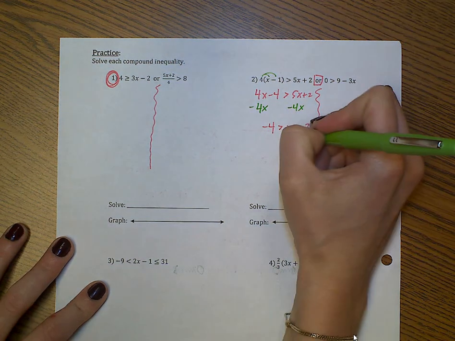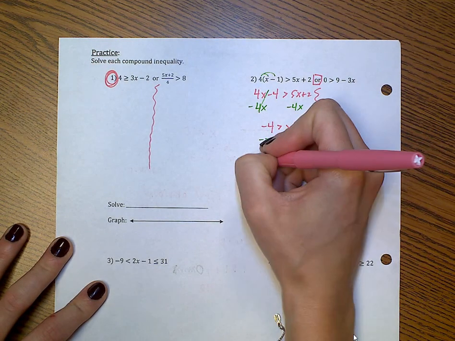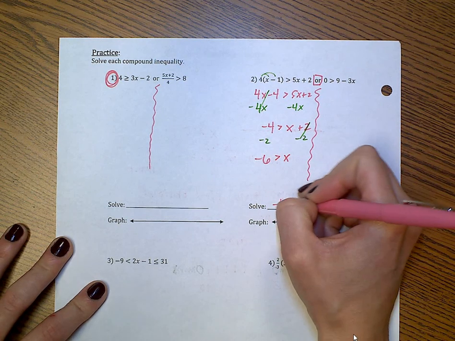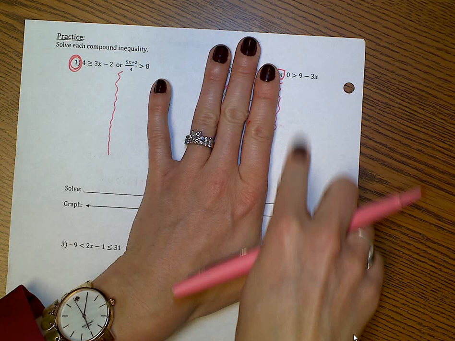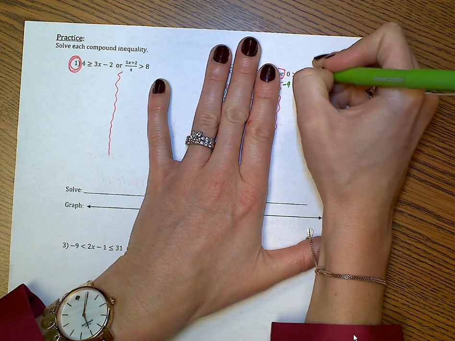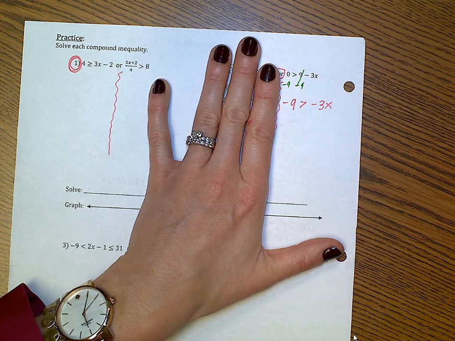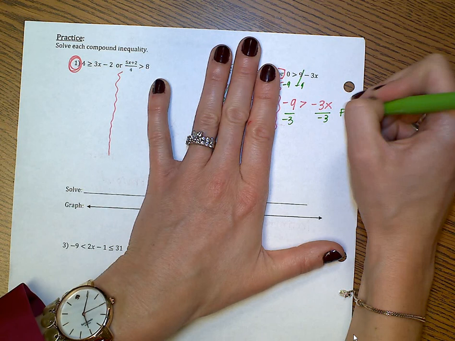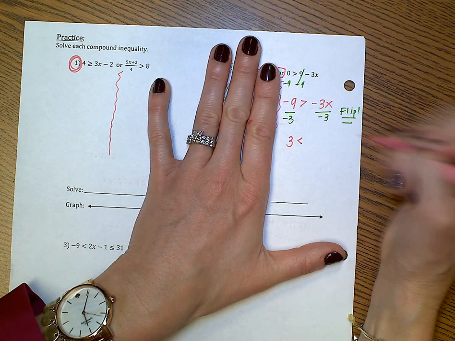Then I'm going to subtract 2. And I've got x. I don't need to flip the sign. X is less than negative 6, or negative 6 is greater than x. Either way. Now I come over here and I'm going to solve this inequality. So to do that, I'm going to subtract 9, and then I've got negative 9 is greater than negative 3x. Keep your signs attached. And then I divide by negative 3 on both sides, so I have to flip the sign. So that would be positive 3 is less than x.